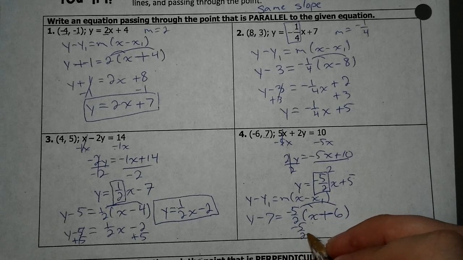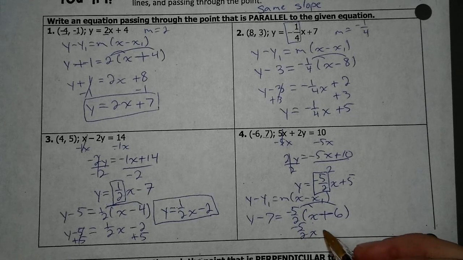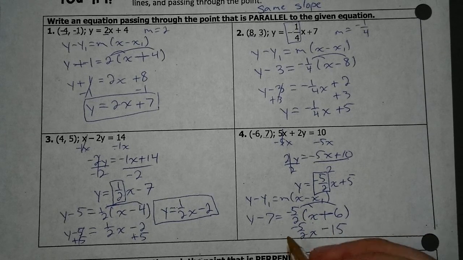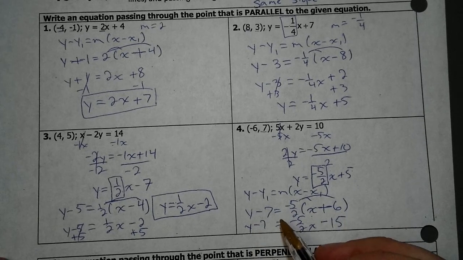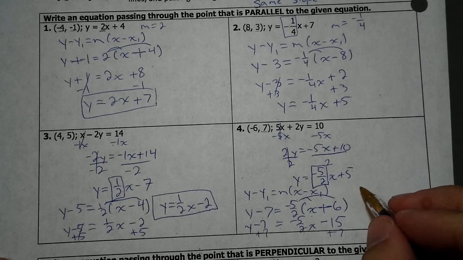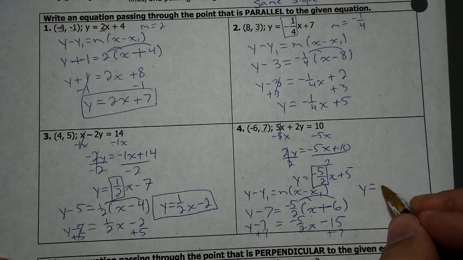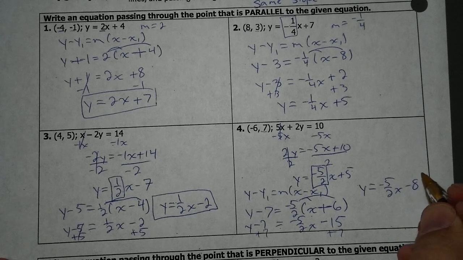Negative 5 over 2 x, and that's going to be 30 divided by 2, which is 15. And then all we need to do now is subtract our 7, and we get y equals negative 5 over 2 x, and that's going to be plus 8.